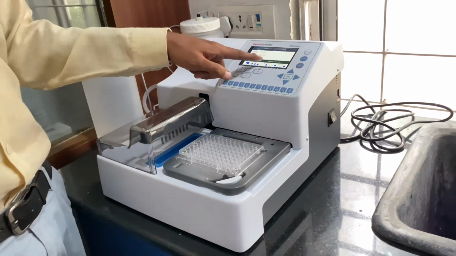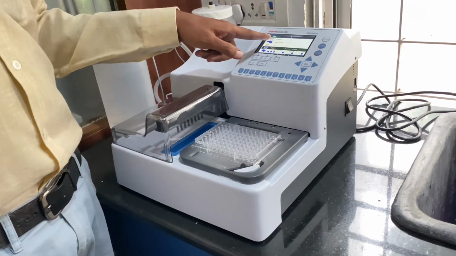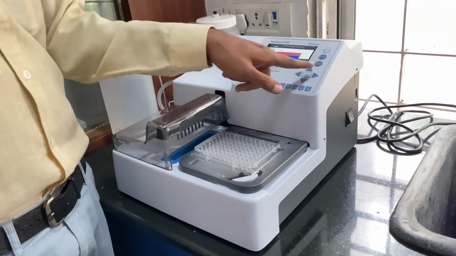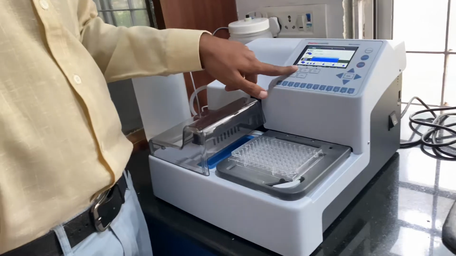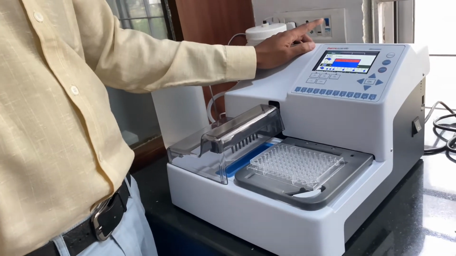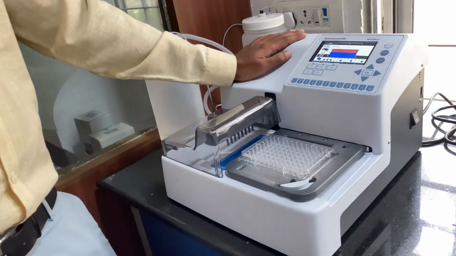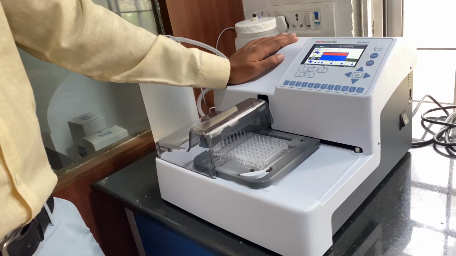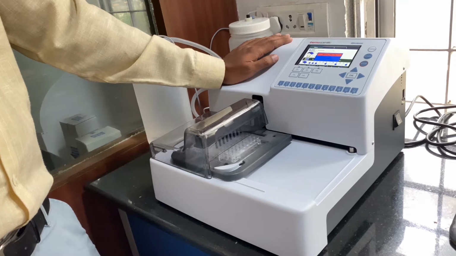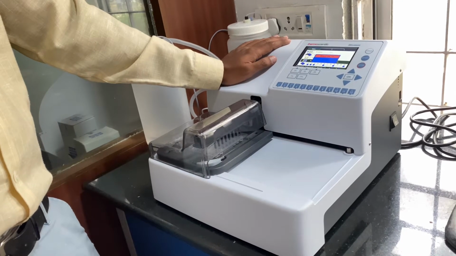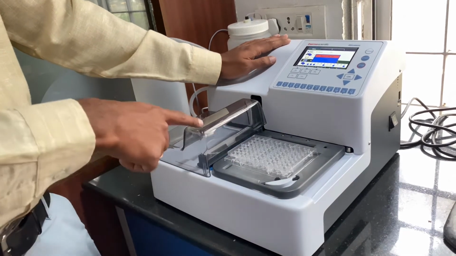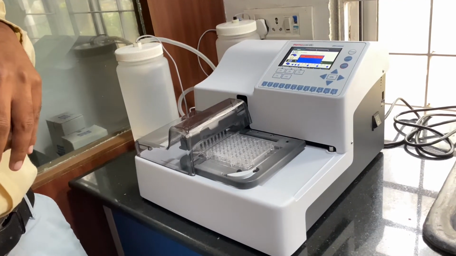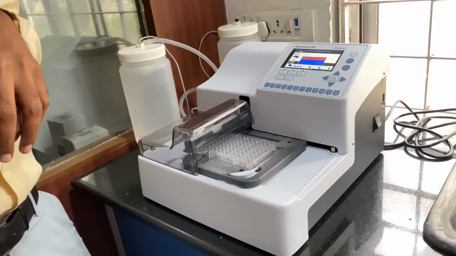Okay, priming is done. Now we will start the flow. So we did priming, then you press start. Wherever we define, only there it has been. That number indicates the complete row.